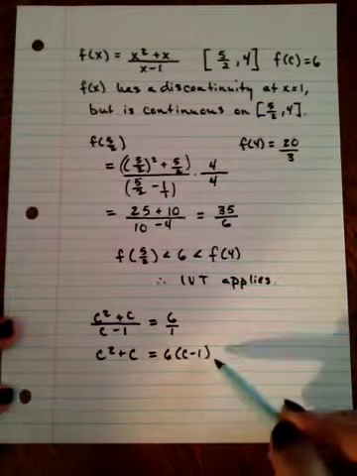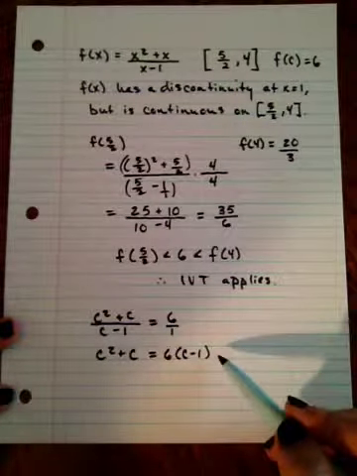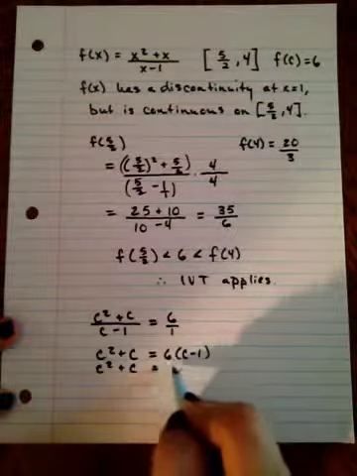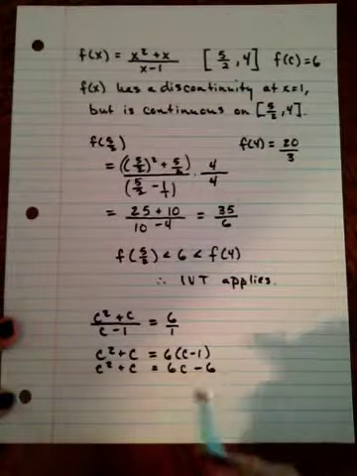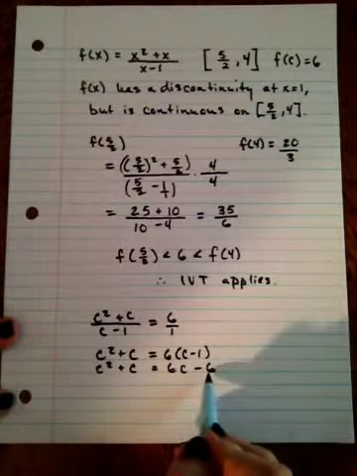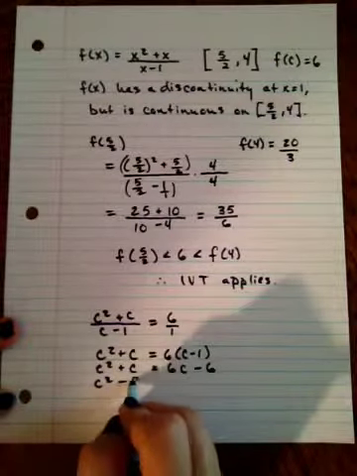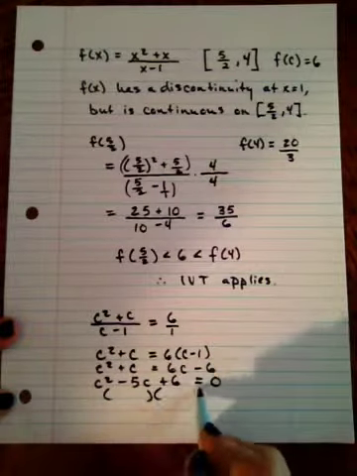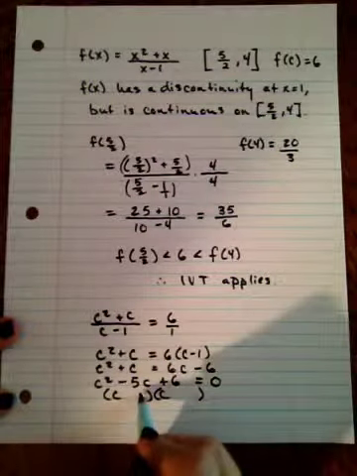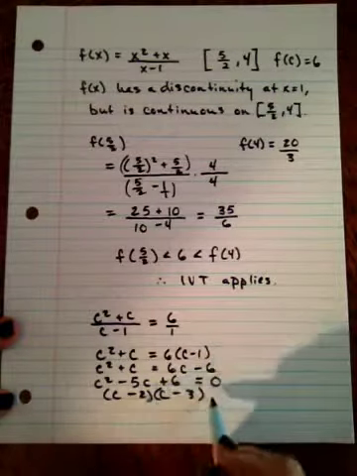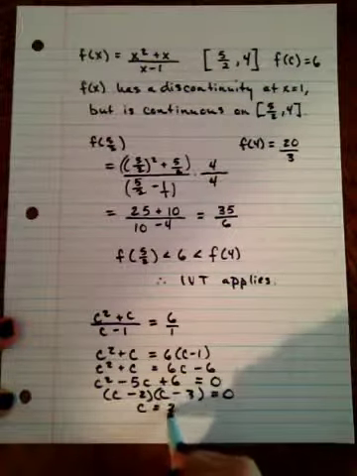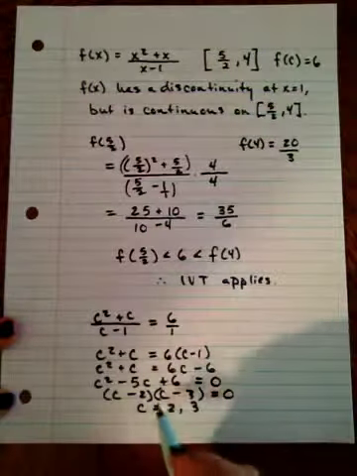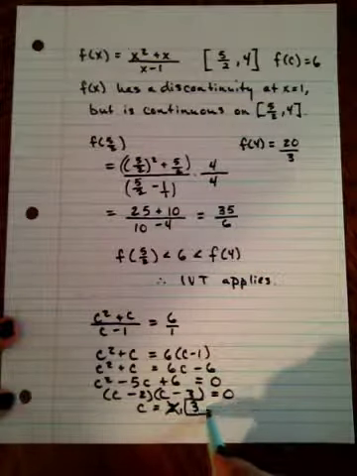Now this is a polynomial, in fact it's quadratic, so again I'm looking at setting it equal to 0, factoring, and solving. So I have c squared plus c equals 6c minus 6, and then I'm going to subtract the 6c, add the 6. So this is c squared minus 5c plus 6 equals 0. I'm going to factor. I have c, a c, a 2, and a 3, and they're both negative. So c equals 2 or 3. But if I check my original interval, it's from 2.5 to 4. So 2 does not fit in the interval, 3 does. C equals 3.